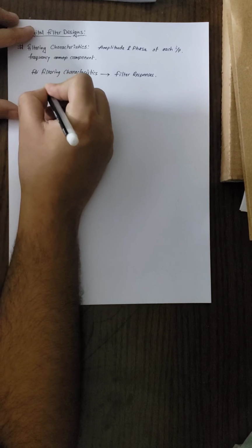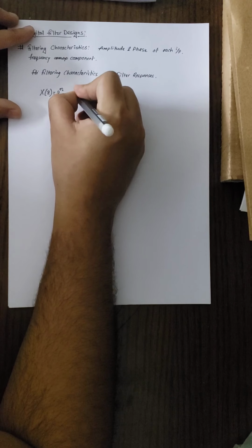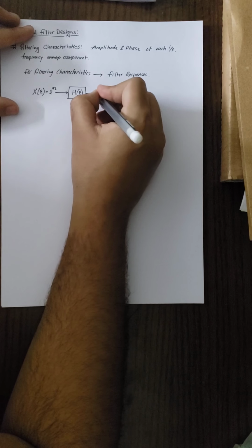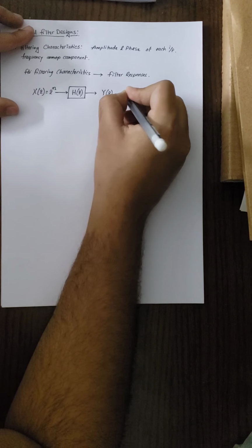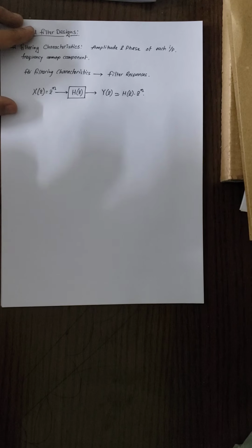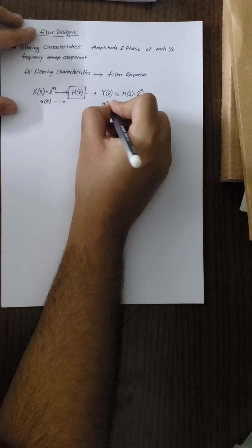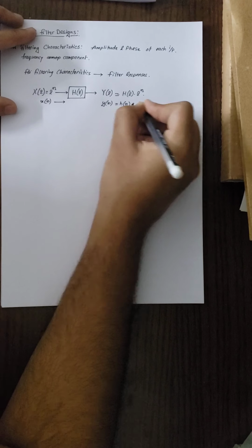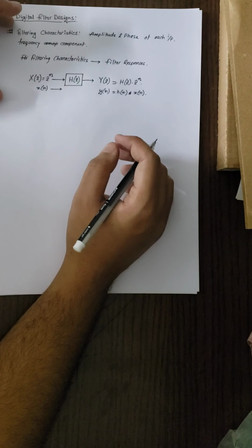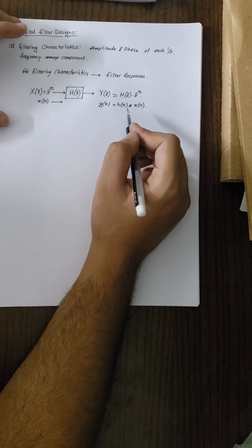So suppose x of z is a signal in the z domain, given as input to the system, where the system has a transfer function h of z. So evidently the output y of z will be equal to h of z times x of z. This is in the frequency or the z domain. So if it was in the time domain, say x of n is given as input, then the output y of n will be equal to h of n convolved with x of n, where we use the property of convolutions for various types of transforms, where it is clearly mentioned that a signal, when convolved in the time domain, will be multiplied in the frequency domain, and the converse is also true.